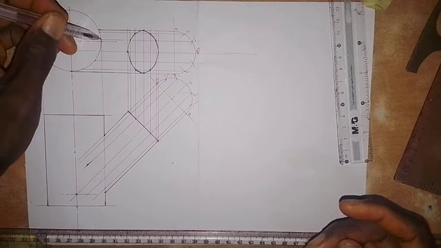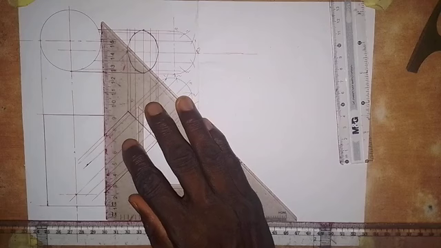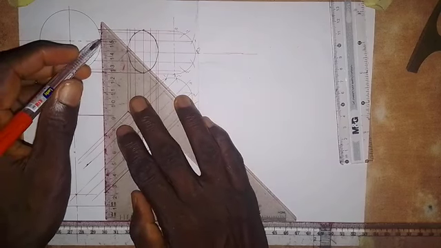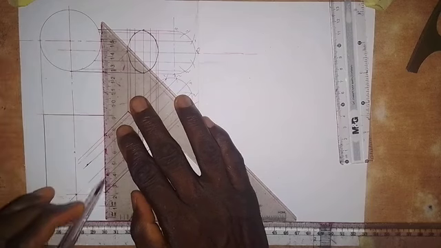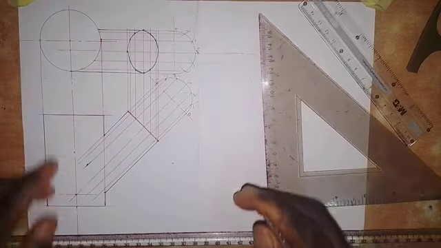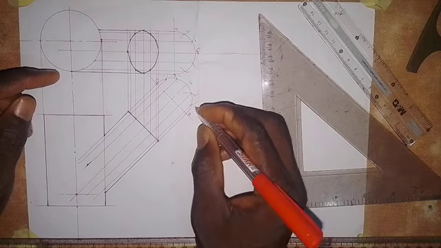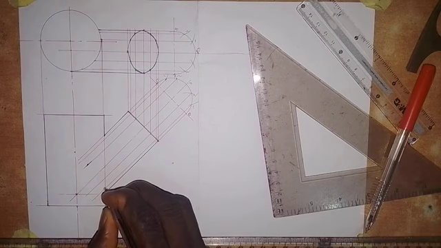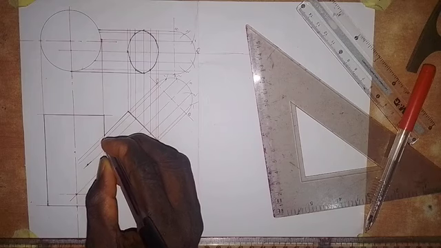So from this point 1, look at this point 1 here. If I draw a vertical line from point 1, it will intersect the line that we drew from here, so they will be at the same point, like this. So this vertical line that we have drawn from this line 1 here intersects line 1 at this point. And we also have one here. It intersects it at this point here.